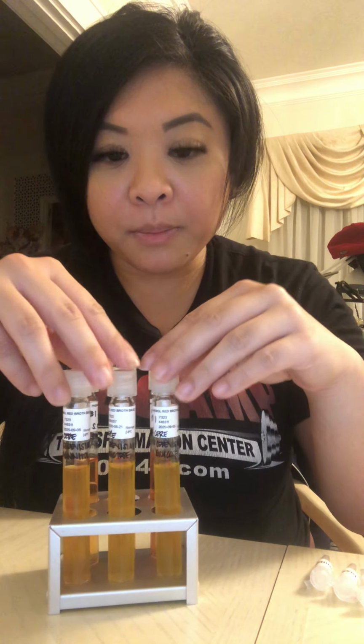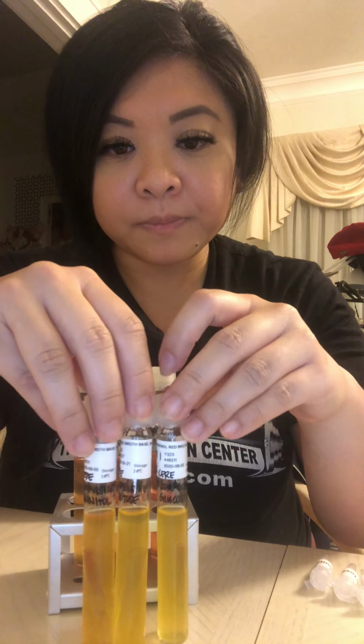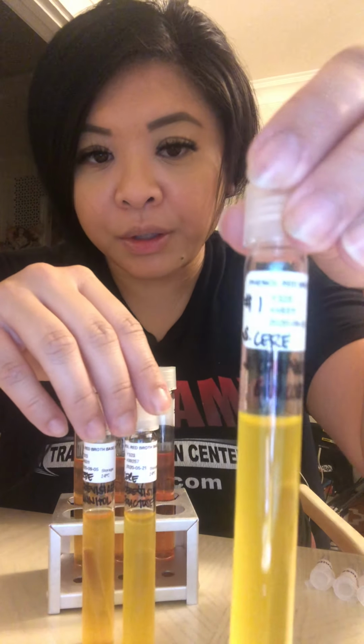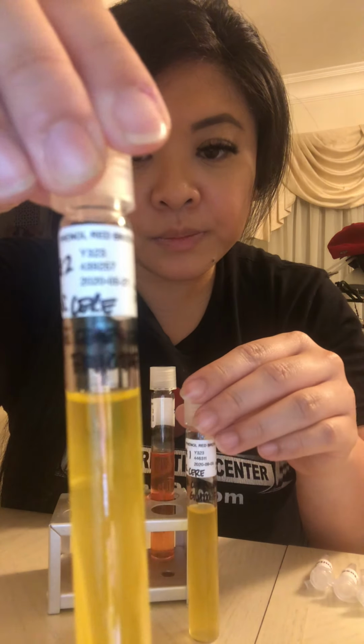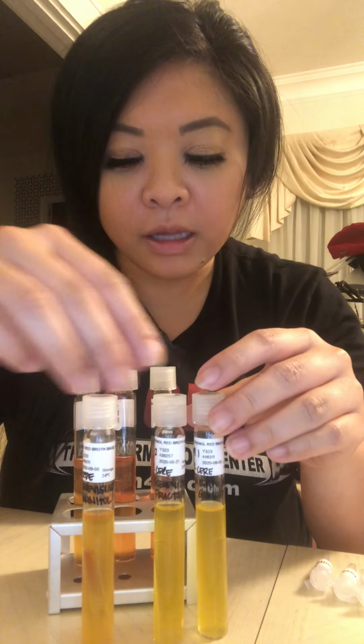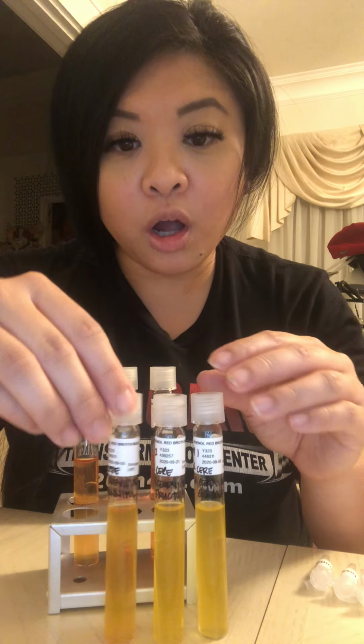So I have my S. cerevisiae tubes. Here is my glucose, my fructose, and my mannitol. All 3 of these tubes came back with results for testing as fermenters with gas production.